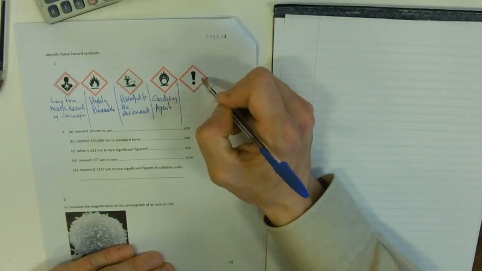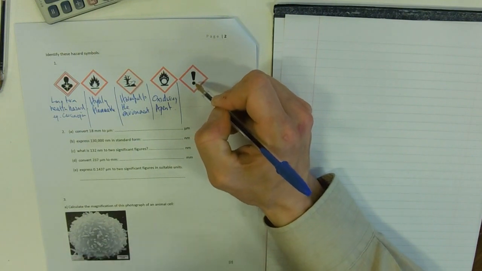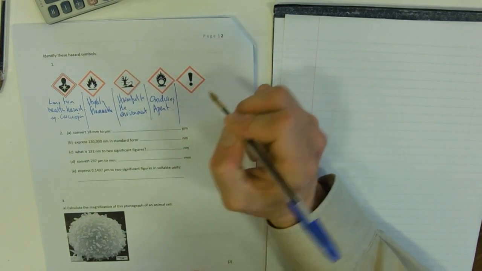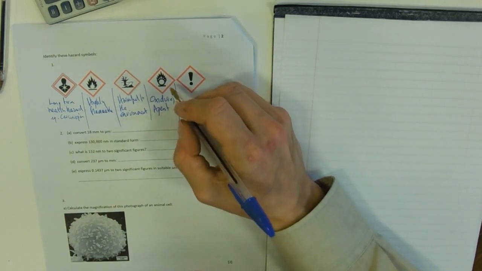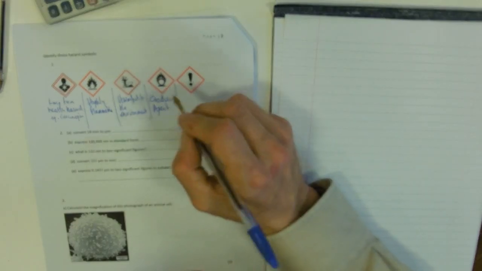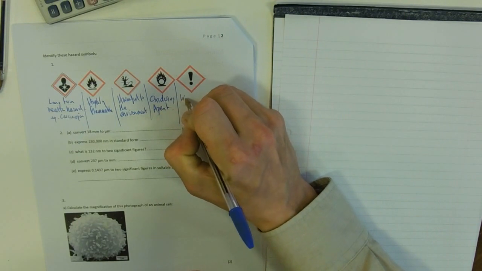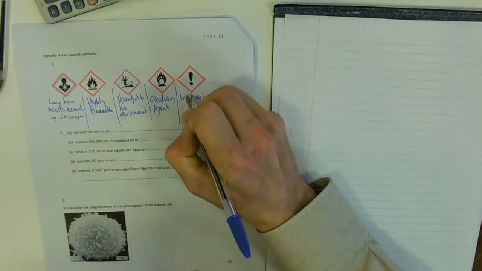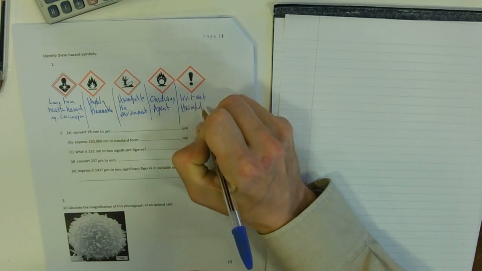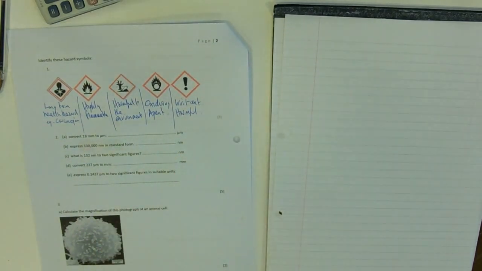And this is probably the most common symbol you'll see in the lab, which can be used for a range of things. We used to have some separate symbols for these, but these are like irritant or toxic, or things you should avoid getting on your skin or eyes, or harmful. So: irritant or harmful. You'll often see those on the common chemicals in the lab.